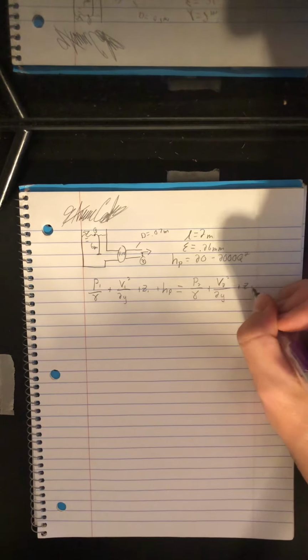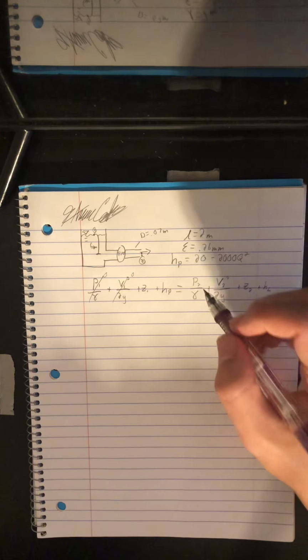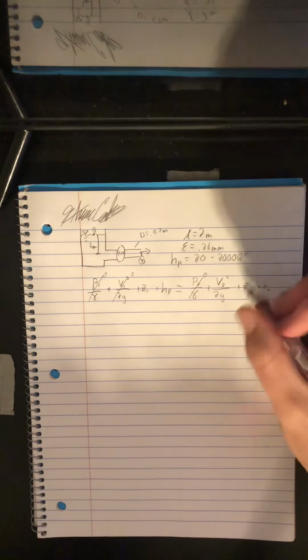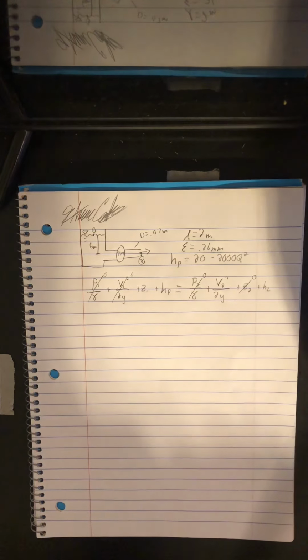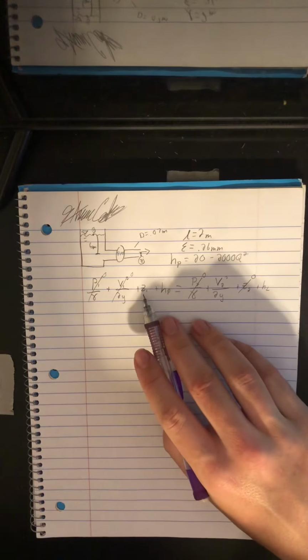So there's a couple things we can cancel out here. Since point 1 is open to the atmosphere, this is going to be equal to 0, and since this is a large tank, the velocity at 1 is negligible, so that goes to 0 as well. Same thing for point 2. This is a free flow pipe, so it is open to the atmosphere, and pressure at 2 will go down to 0, as well as the height of 2, which is our starting height, so we can assume that to be 0 as well. So we're left with the height of 1, which we know, the head gain, which we don't, the velocity 2, which we also do not know, and the head loss, which we can calculate.